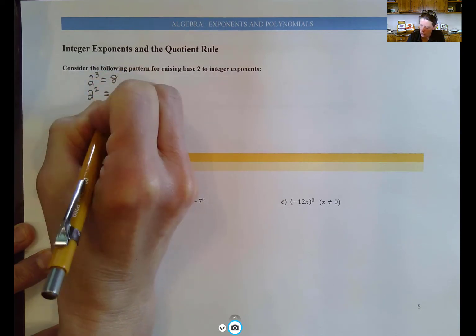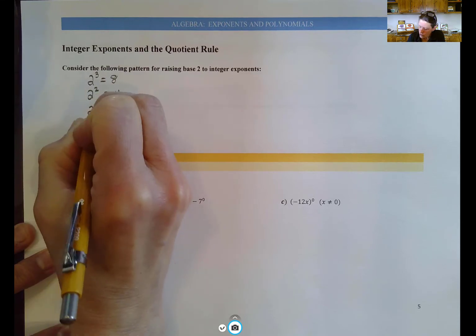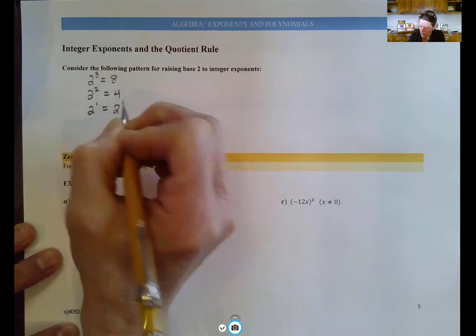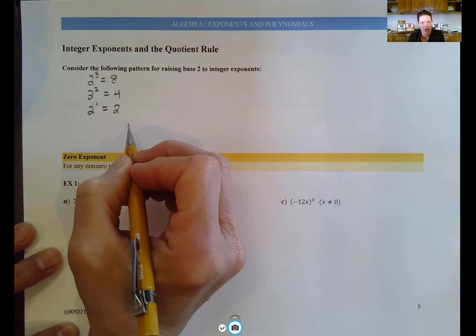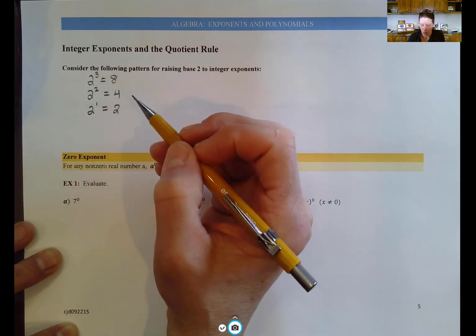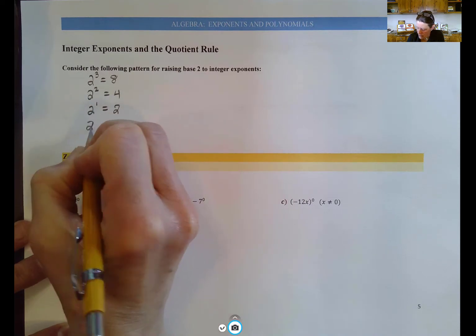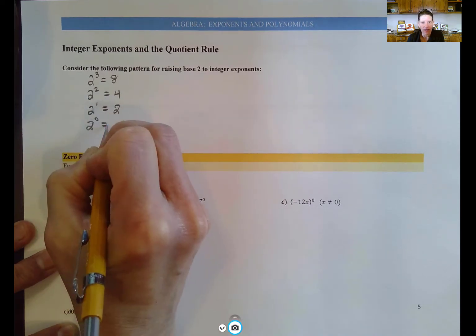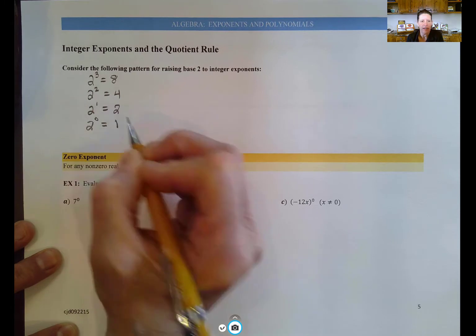2 squared is 4, 2 to the first power is 2, and following in like fashion, notice each time we're dividing by 2, or you might say multiplying by 1/2, that would suggest that 2 to the 0 power is half of 2, or 1, wouldn't it?